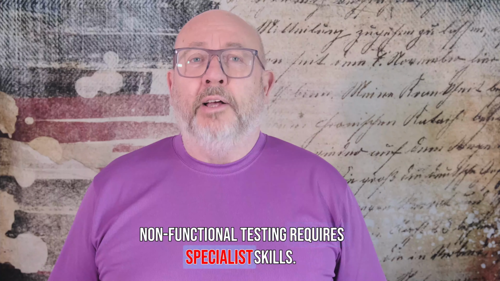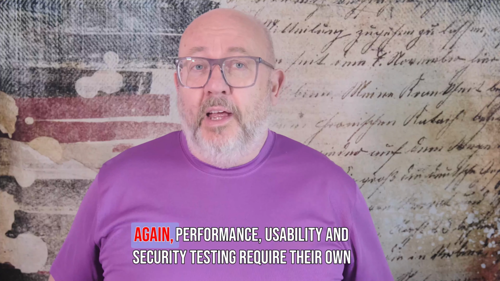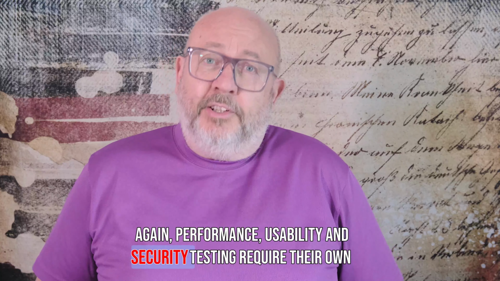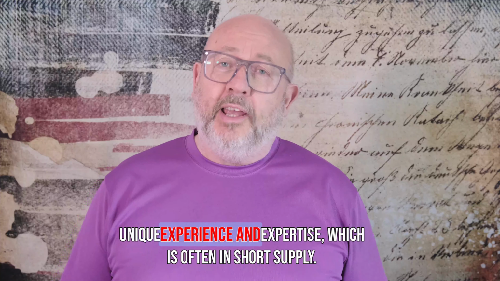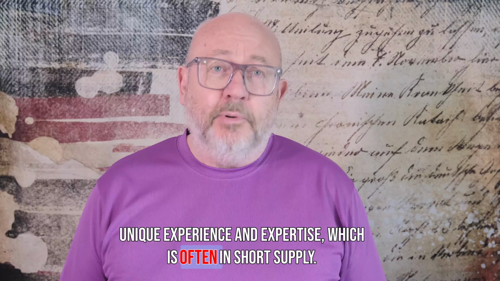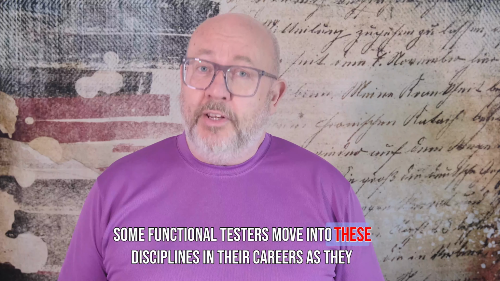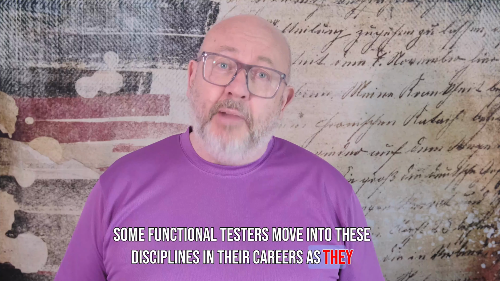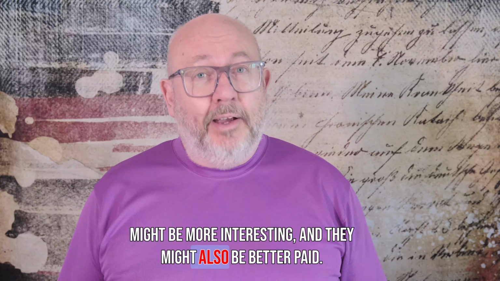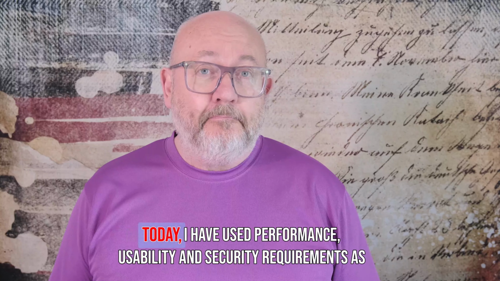Non-functional testing requires specialist skills. Again, performance, usability and security testing require their own unique experience and expertise, which is often in short supply. Some functional testers move into these disciplines in their careers as they might be more interesting, and they might also be better paid.